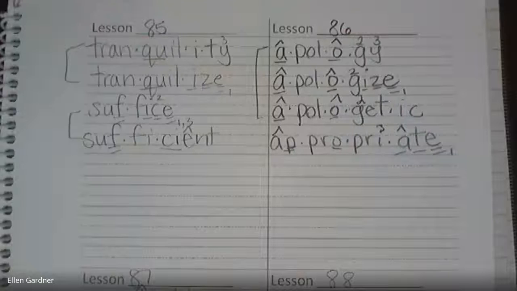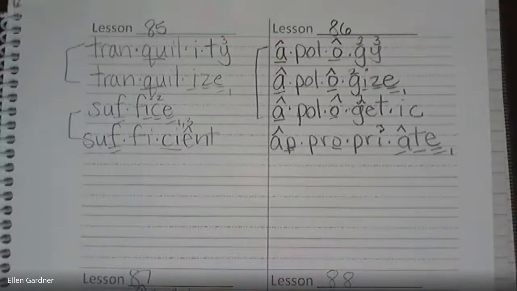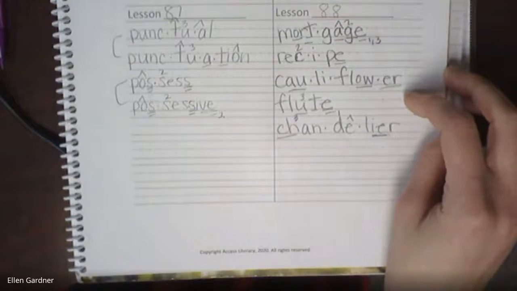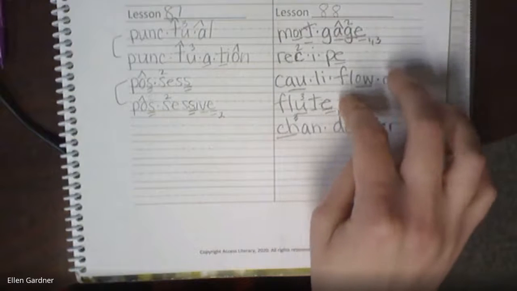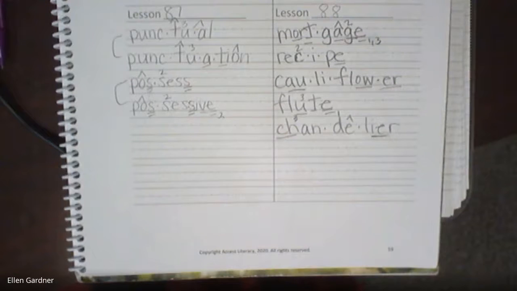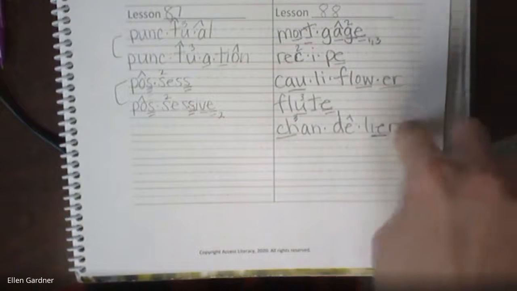Miss Garner. Krish, make sure you raise your hand before you speak up. Next word is recipe. And then I ended up switching these on accident for you. You can write cauliflower and then flute. If you already wrote them in the opposite order, it's okay. You don't have to change it. It doesn't matter what order these are in. And then finally, chandelier. So mortgage, recipe, cauliflower, flute, chandelier.